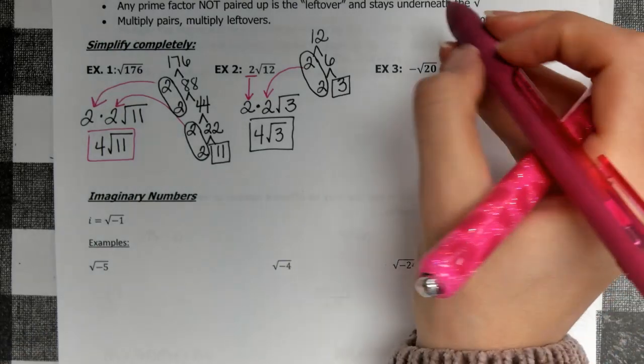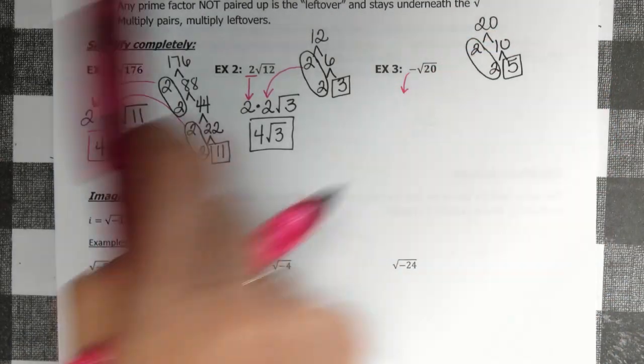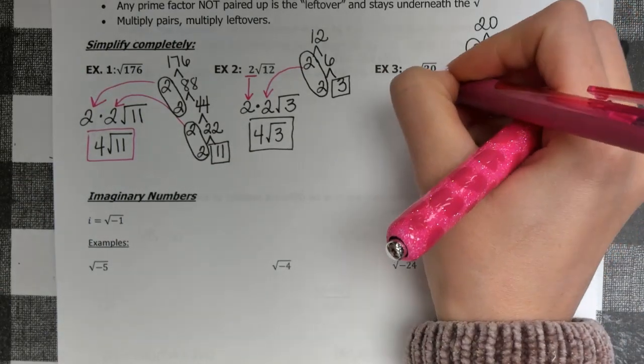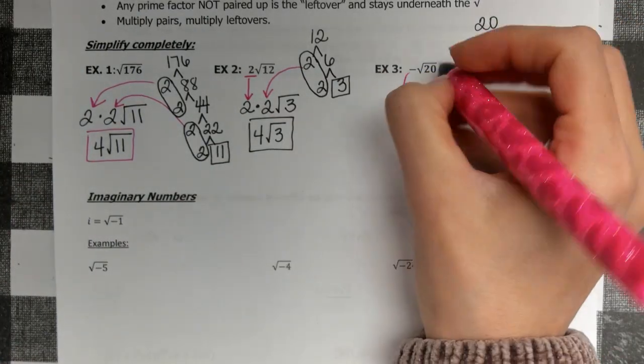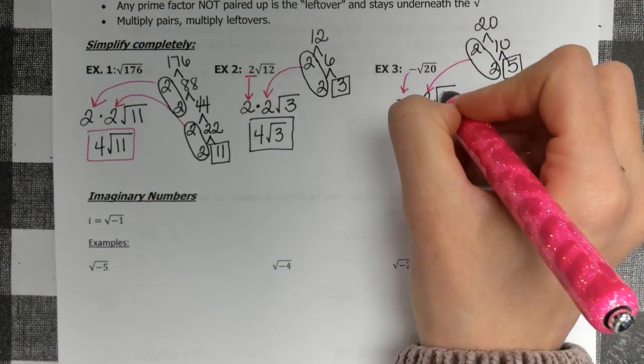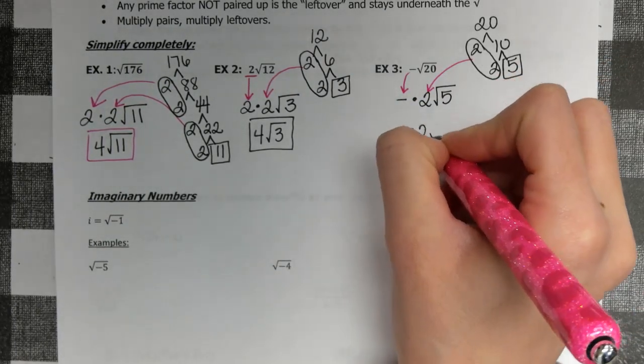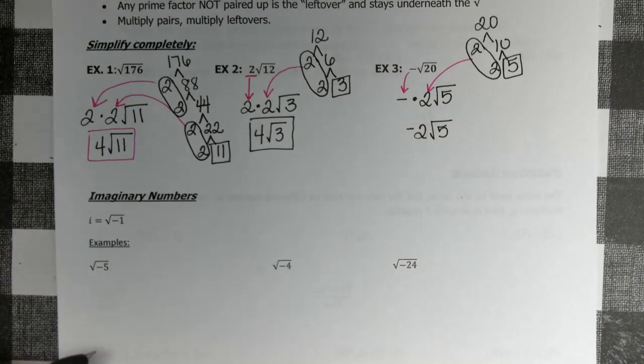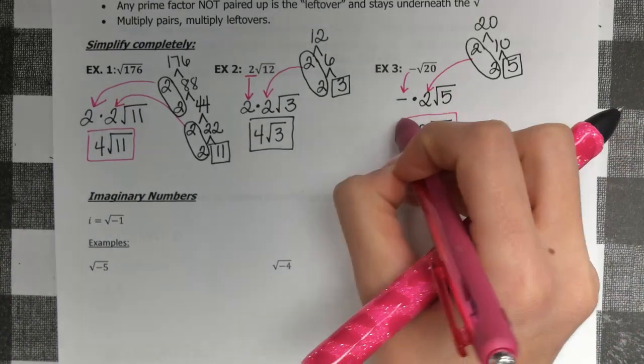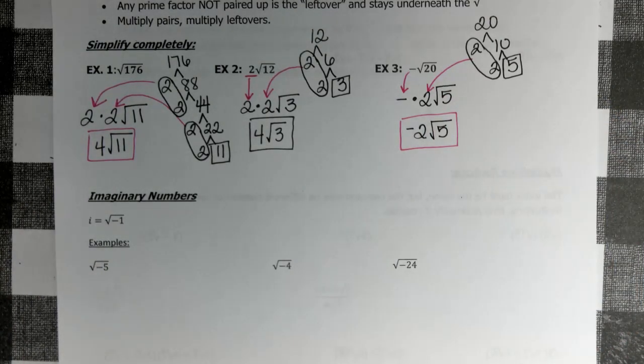So I bring the negative down, and I'm going to multiply that by my 2 with my 5 left over under the radical. So that gives me negative 2 square root of 5. That should be simple. Okay?